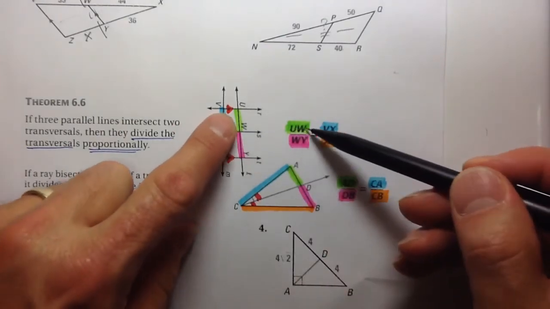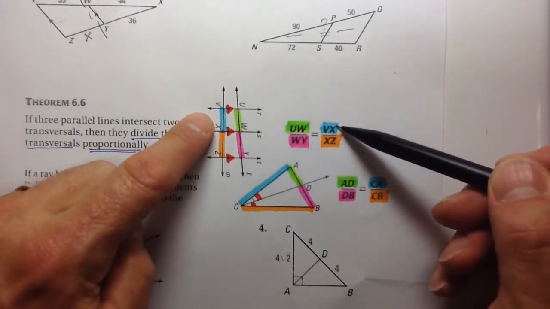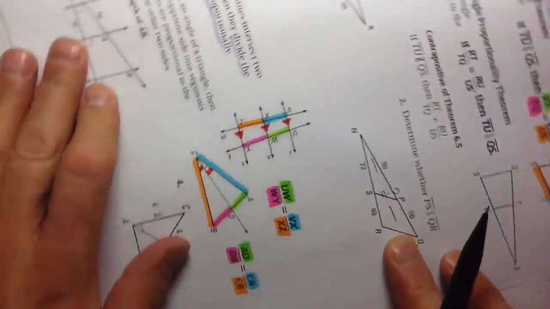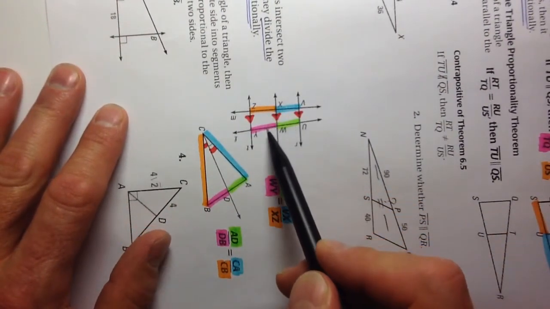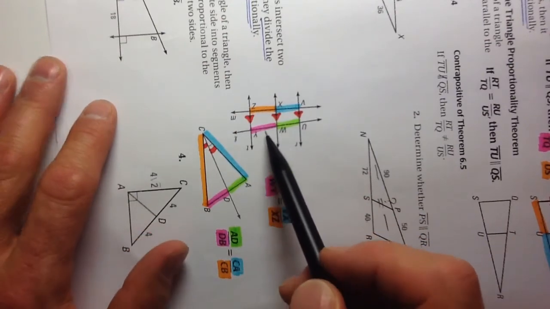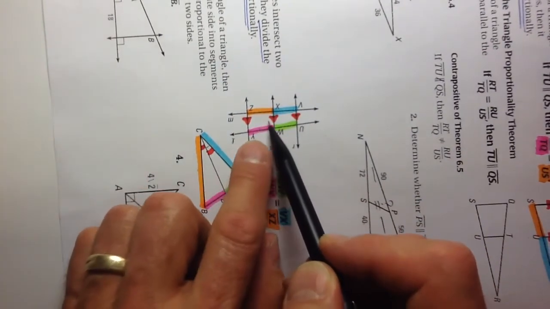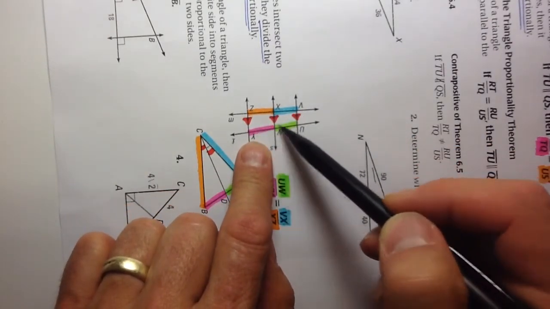So we're saying that the green over pink equals the blue over the orange. And again, we could do different variations of that. We could also say that the orange over the pink equals the blue over the green. We could make that a proportion if we wanted to.